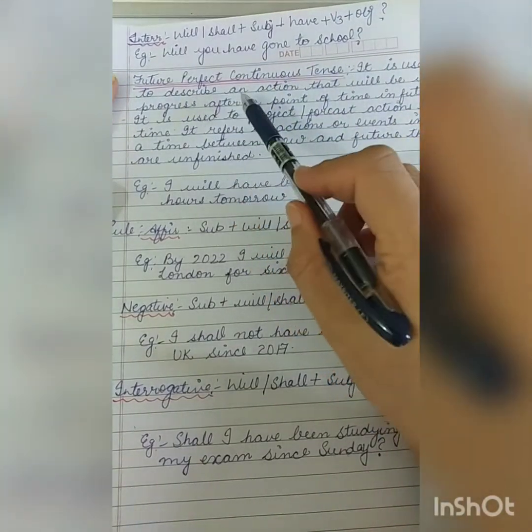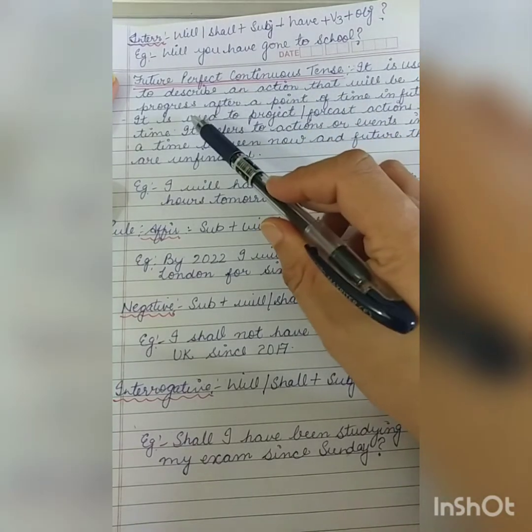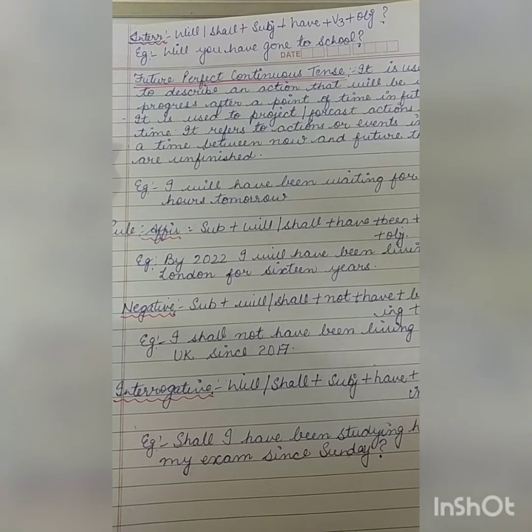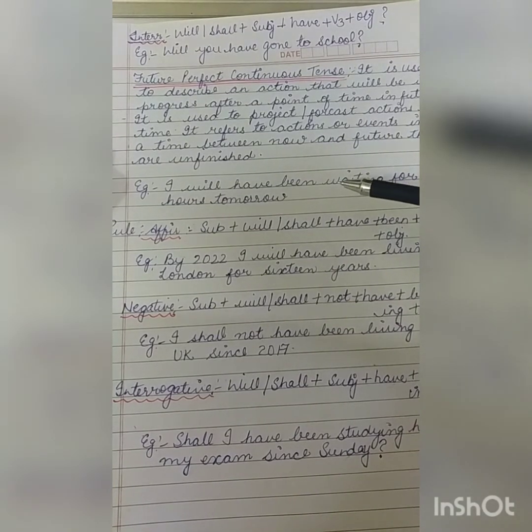So children, next is future perfect continuous tense. It is used to describe an action that will be in progress after a point of time in future. Or we can say it is used to project or forecast actions in time. It refers to actions or events in time between now and future that are unfinished. For example, let us see, I will have been waiting for 3 hours tomorrow.